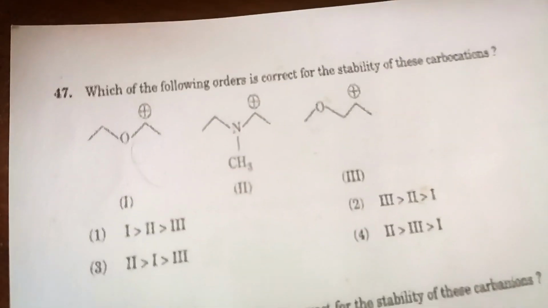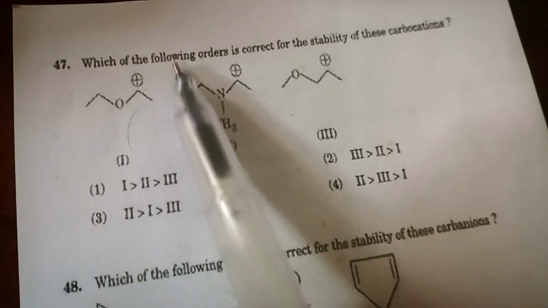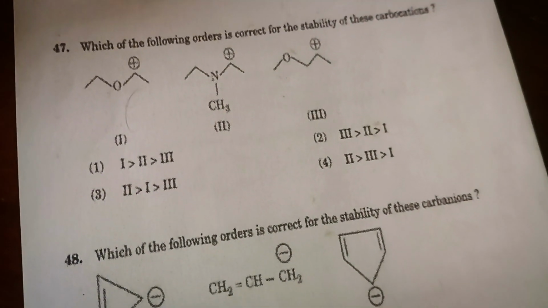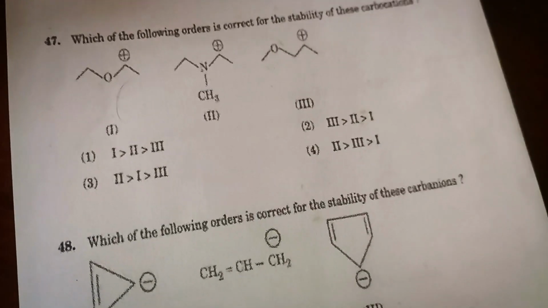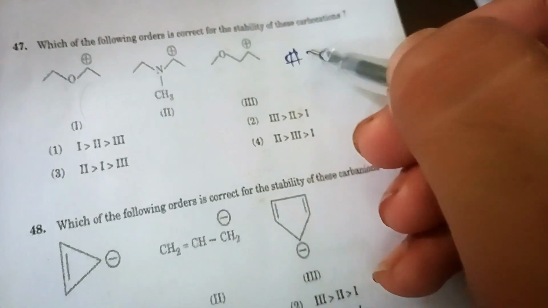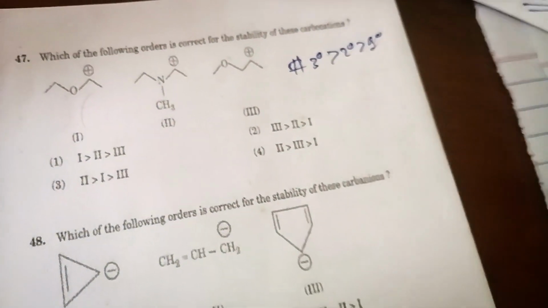Okay, the 47th question. Here they are asking which of the following orders is correct for the stability of these carbocations. Hence they are asking about the stability of the carbocations. For knowledge purposes I am just stating tertiary is greater than secondary is greater than primary for carbocation stability.